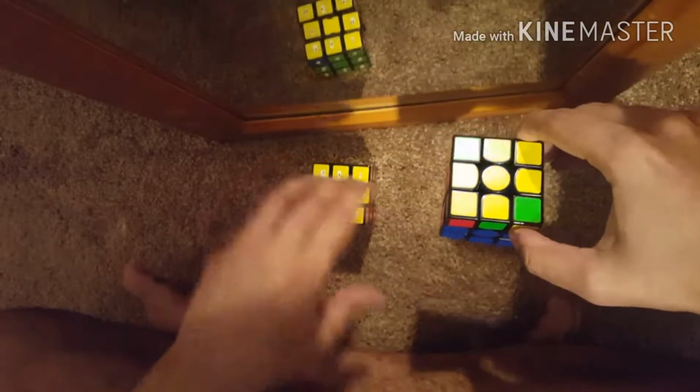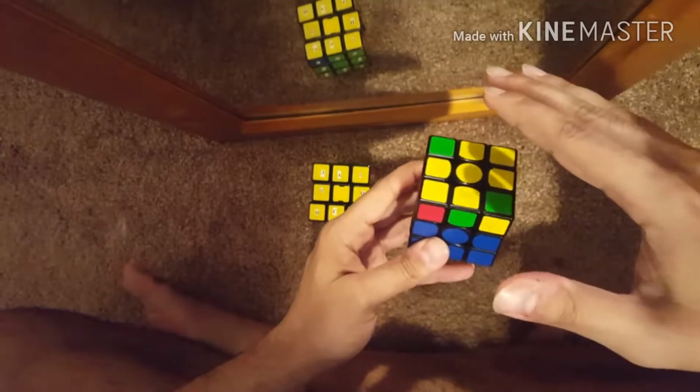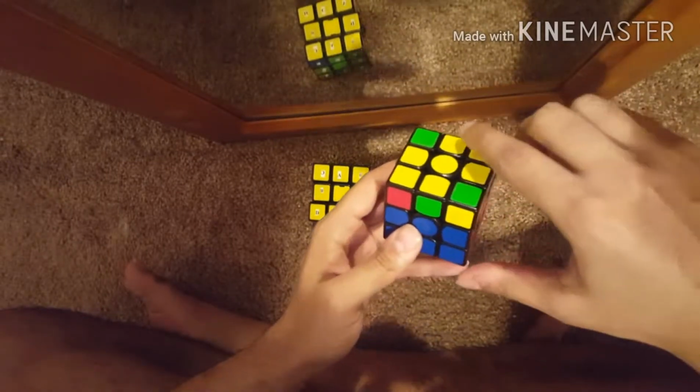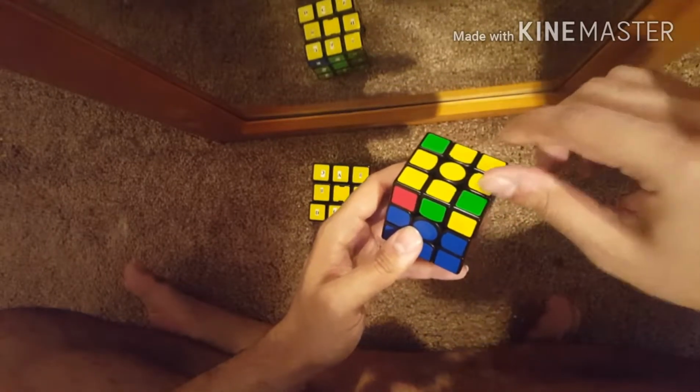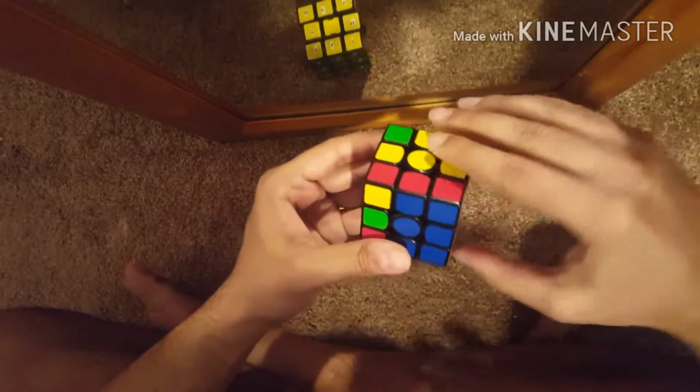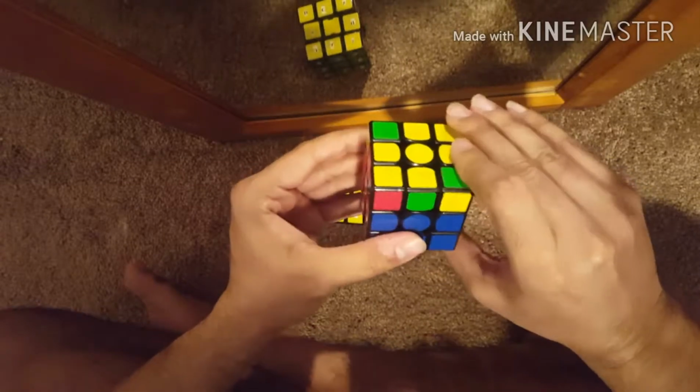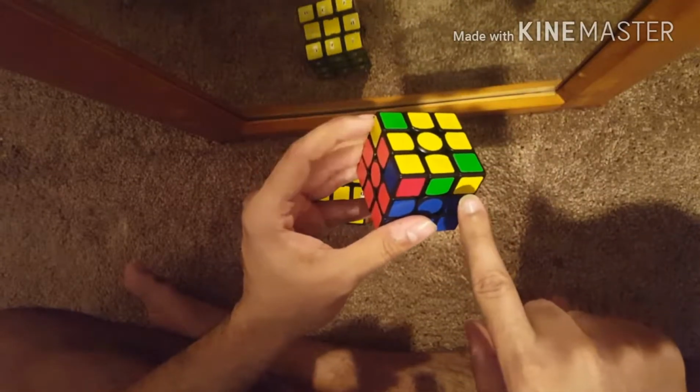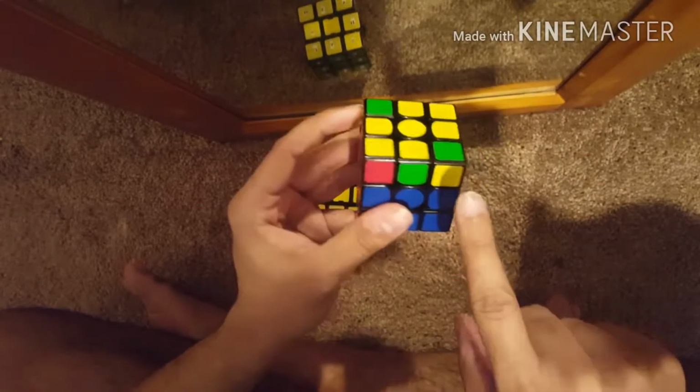And this case is the exact same, except you do the F prime in the beginning instead of the end. So you do F prime, and you're going to hold it to where the left is right here. This one is on the left, and this one's in the front.